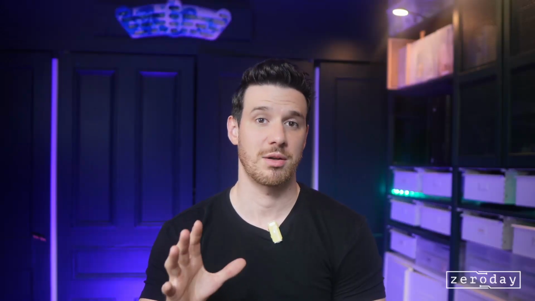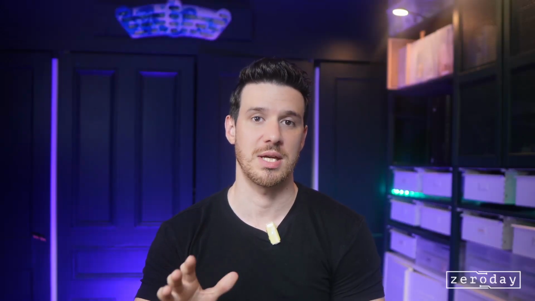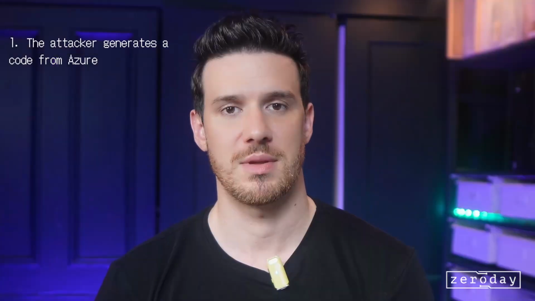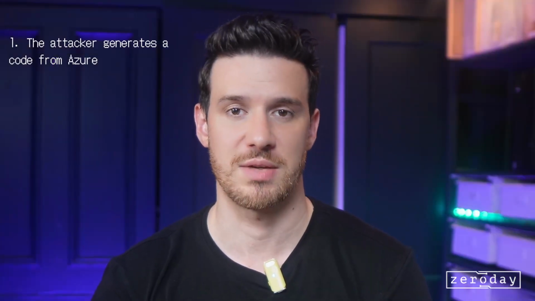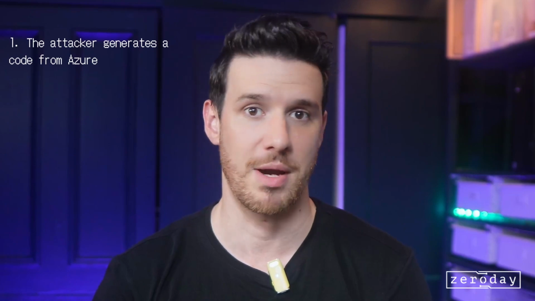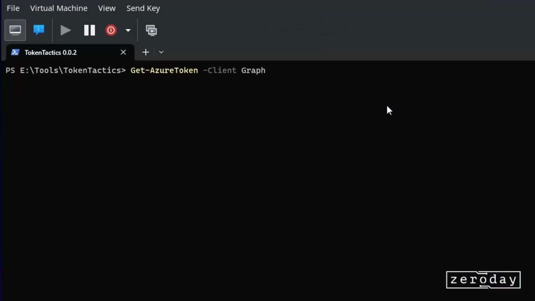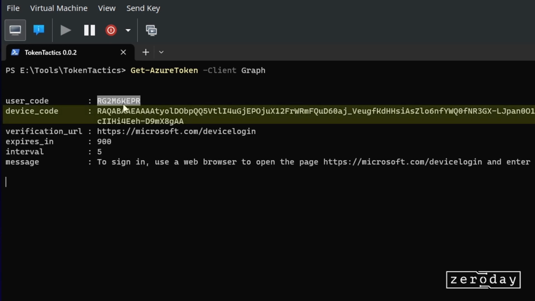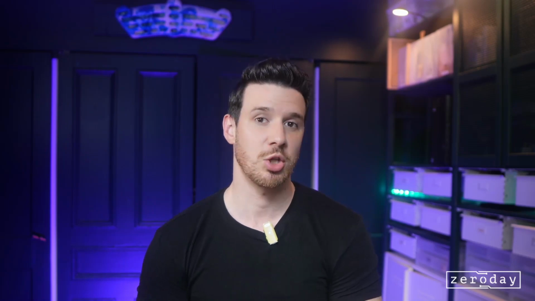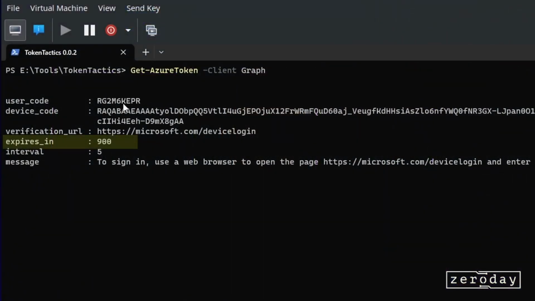Here is how an attacker can potentially use this to gain access to a user's account. First, the attacker generates a code from Azure services. This operation can be performed by an outsider and does not require any form of authentication. At this point, the attacker receives a device code to be entered on the device to be compromised or from the user account to be compromised. This must be done quickly, as the user code expires after 15 minutes.